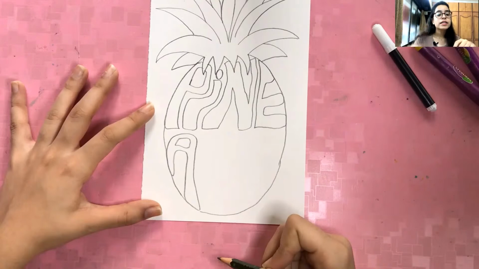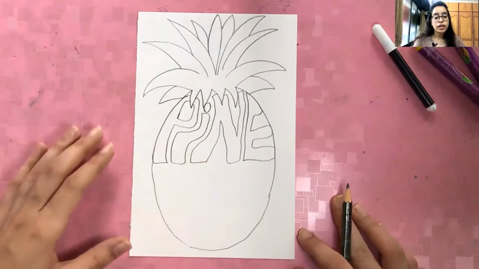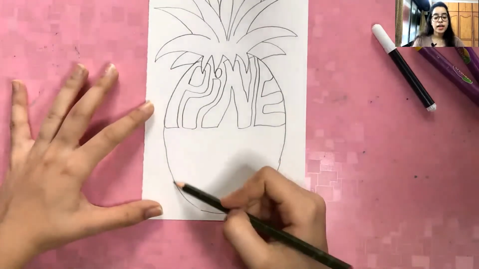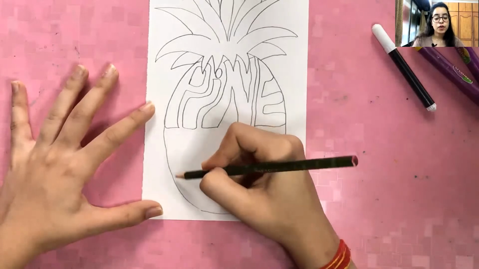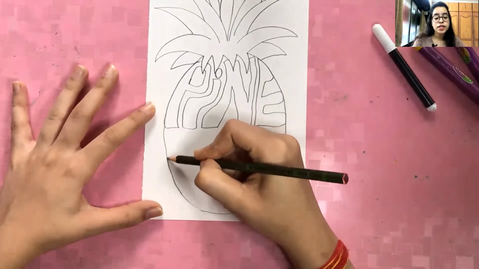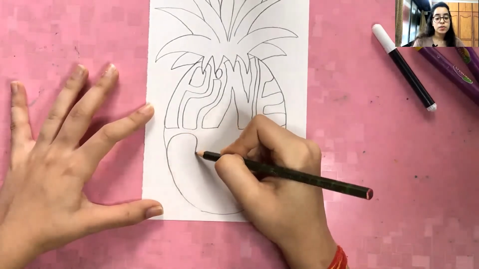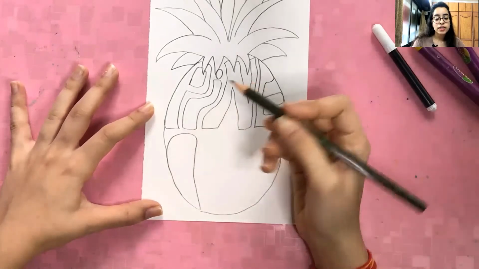But this time, make sure that for the lower portion, apple, you're fitting it easily into that space. So that was the first alphabet on the lower section, that is A.